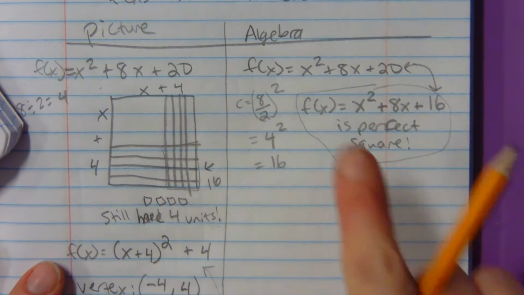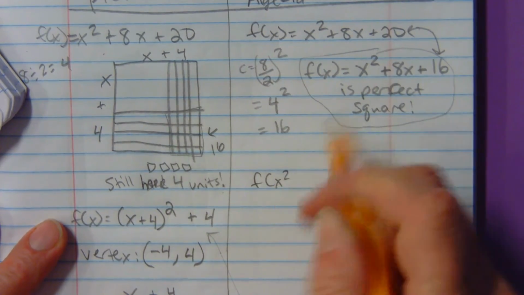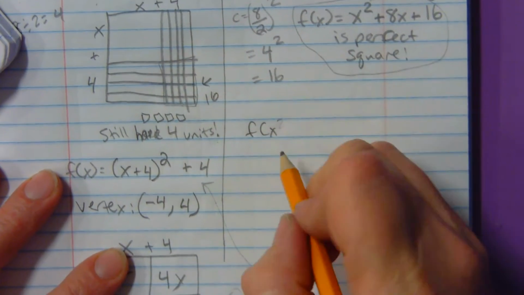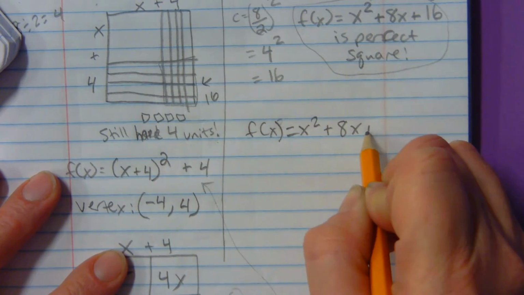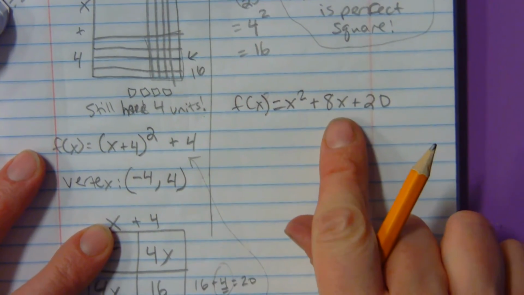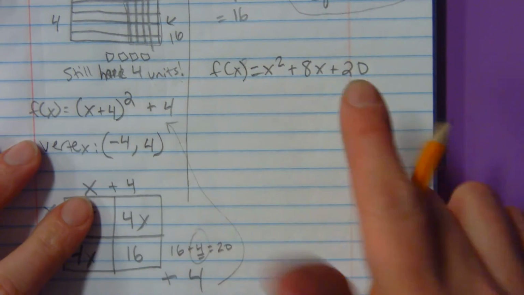So what I'm going to do is rewrite this down here. What I had, f of x equals x squared plus 8x plus 20. And I'm going to now break this into what my perfect square is and what I have left over.